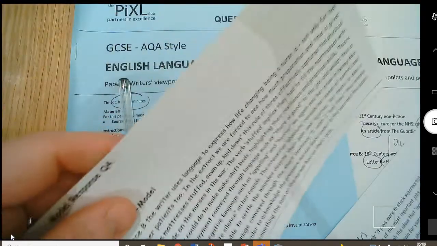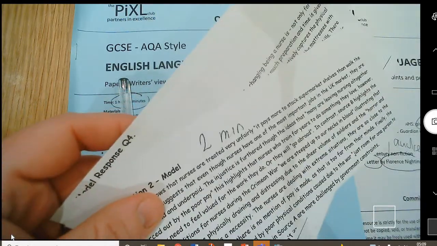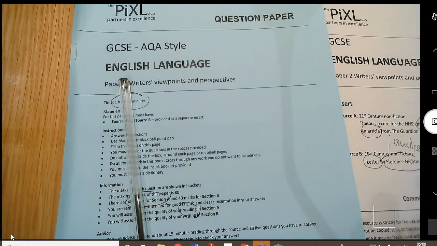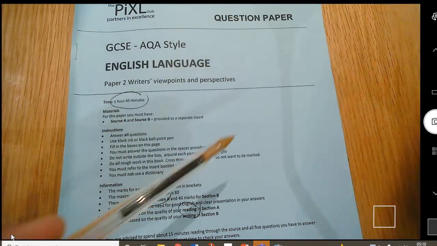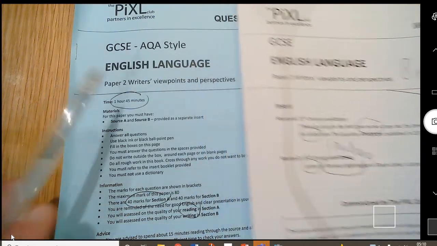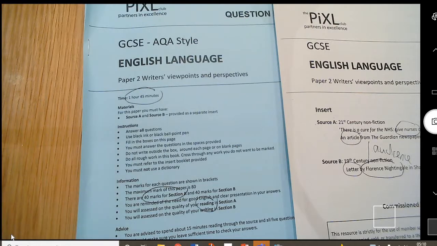The resources are, you've got 3 model answers that have been given out in class or emailed to you or sent by Go for Schools. And then lastly, the 2 papers themselves. And you have a question paper and you have an exam insert. And what we've tried to do here is replicate the exam as closely as possible.